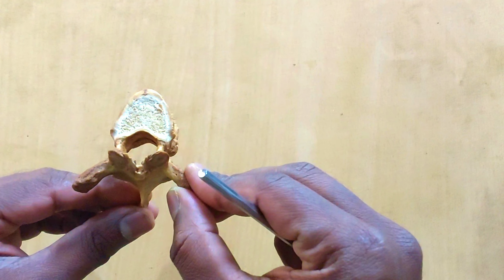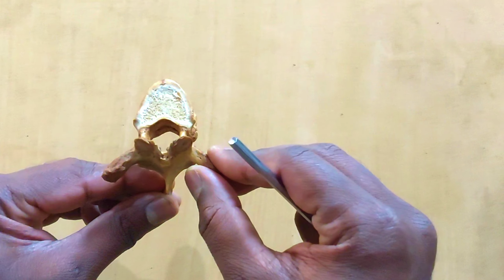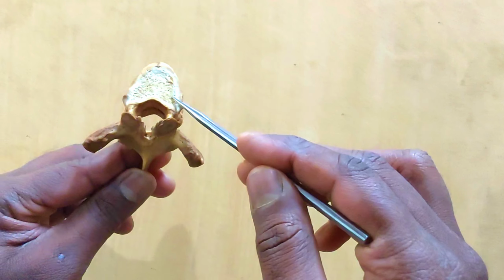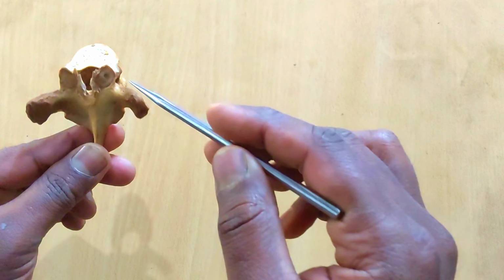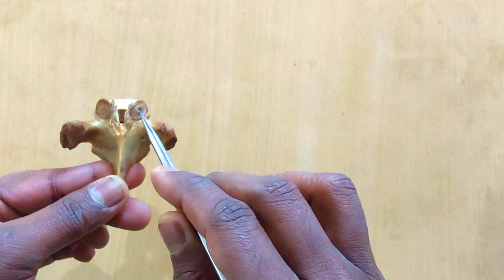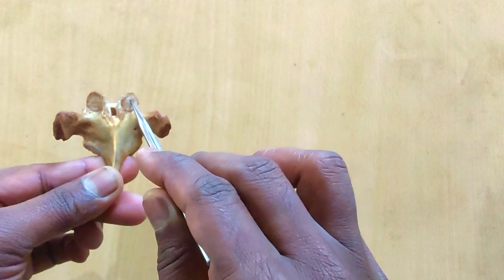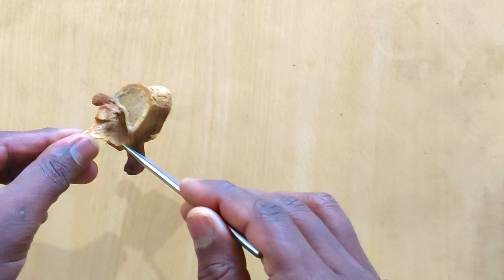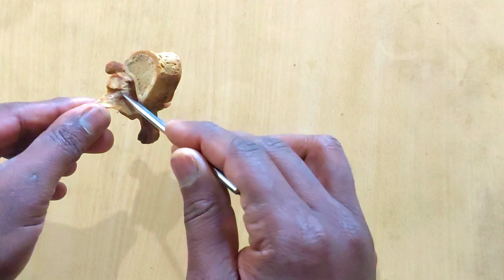Now let's see the features of a typical thoracic vertebra. You can see, I'm having a typical thoracic vertebra and the body is heart shaped. And I already told you, here we have a superior articular process with superior articular facets. You can see there is a rounded facet, and at the lower part we have the inferior articular process with the inferior articular facet.